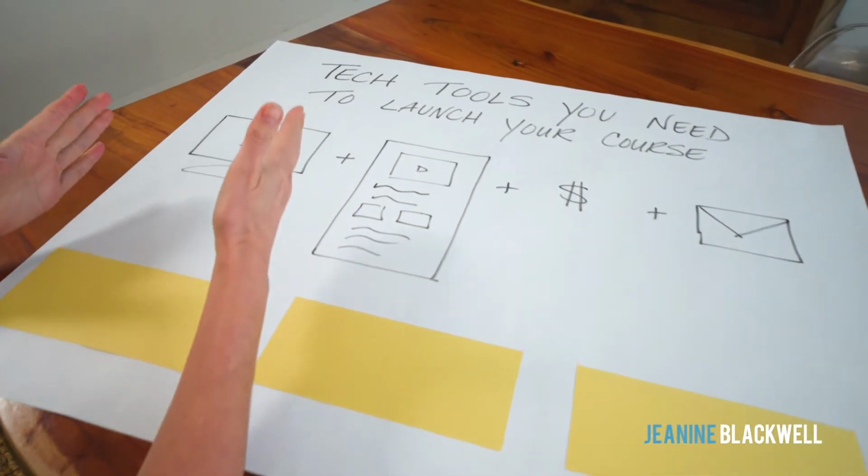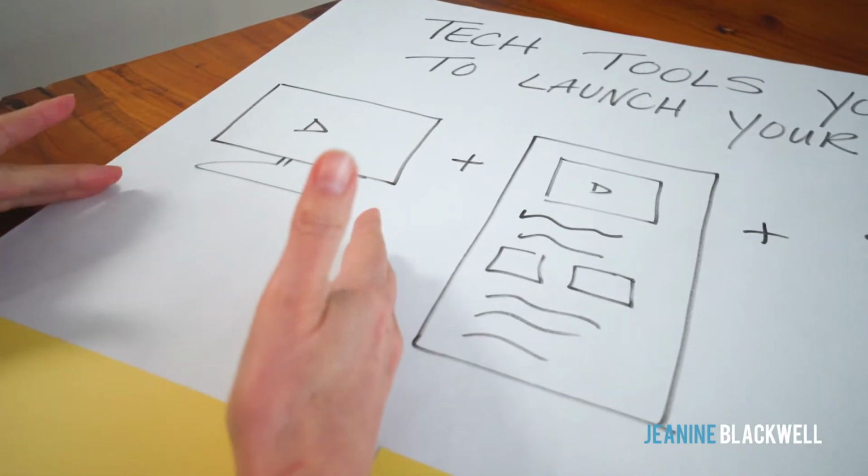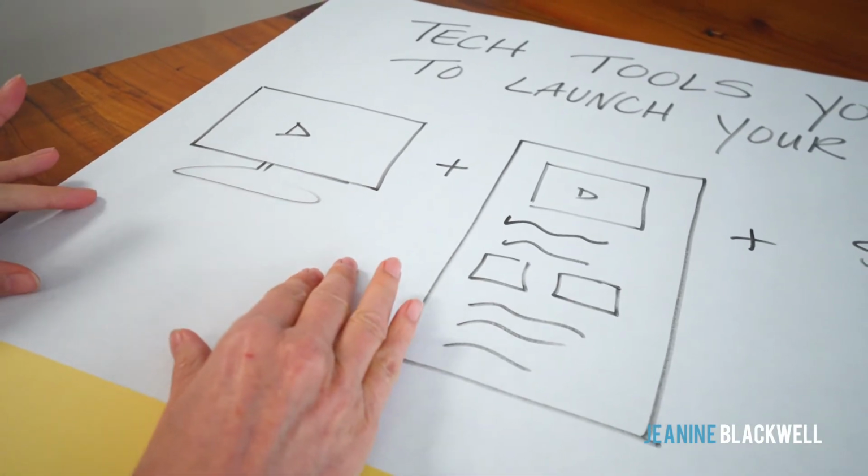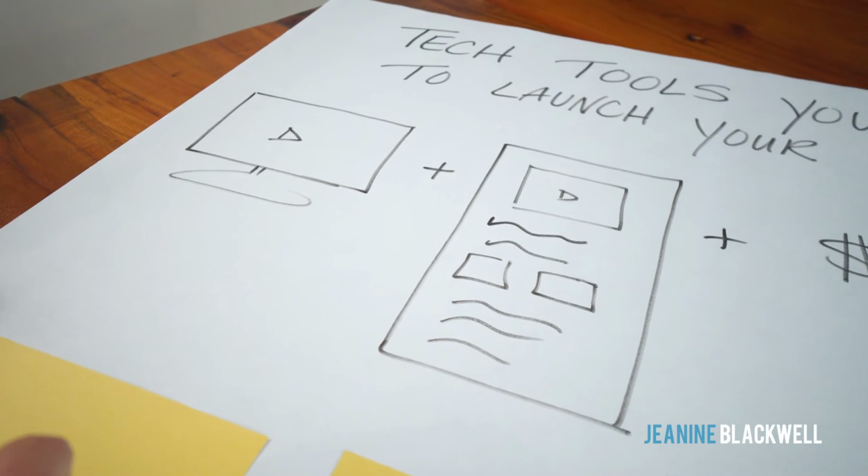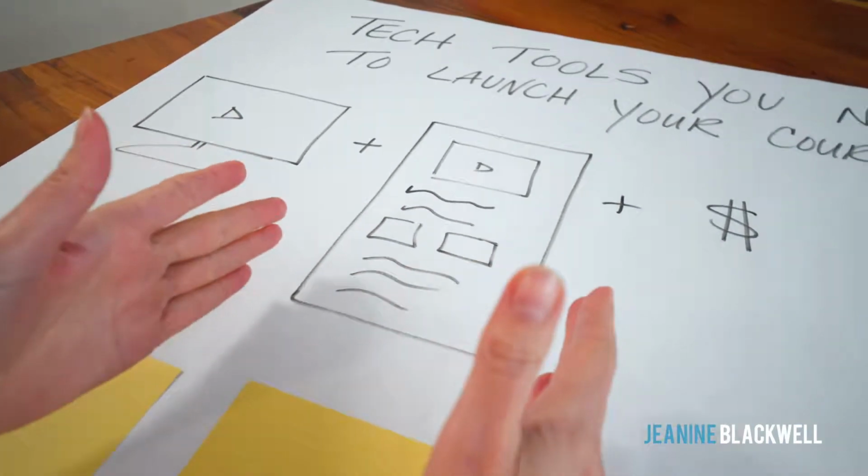So the first thing is that you're going to create your course. Like, you might have a video that you shoot on your phone, or you might have a checklist that you create, and you need to house it somewhere. It has to live somewhere for your people to go and experience it and dive into the content. That is called a course hosting platform.